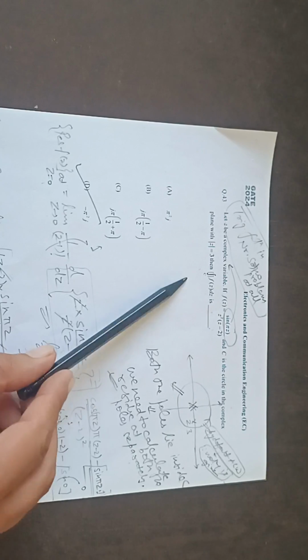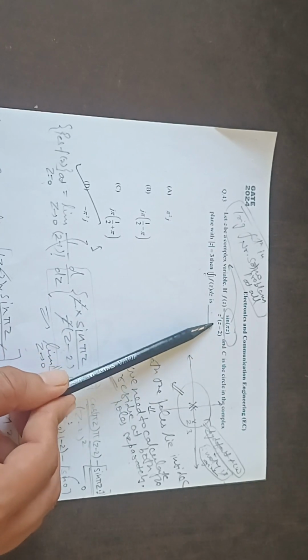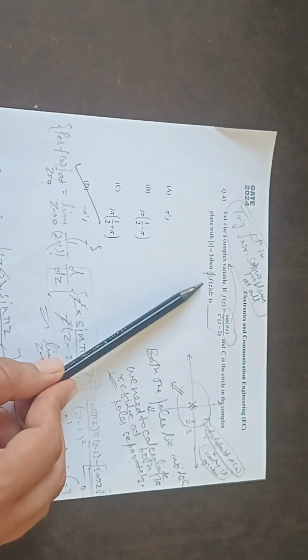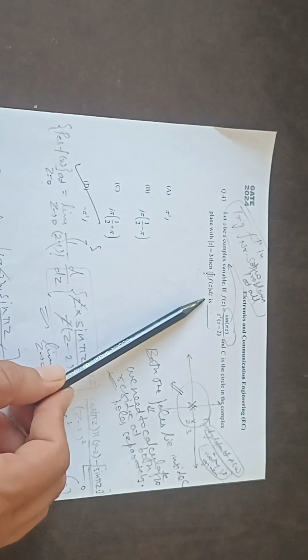Then this is a complex integration question. Let z be the complex variable. If f(z) is sin pi z upon z square times z minus 2, and C is a circle in the complex plane with mod z equal to 3, then find the closed integral of f(z).